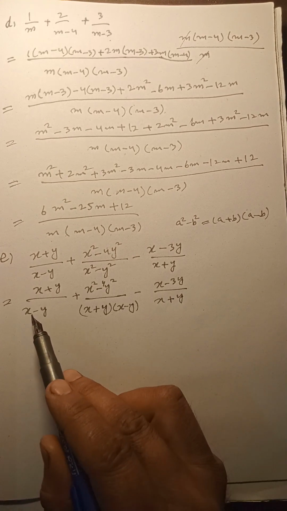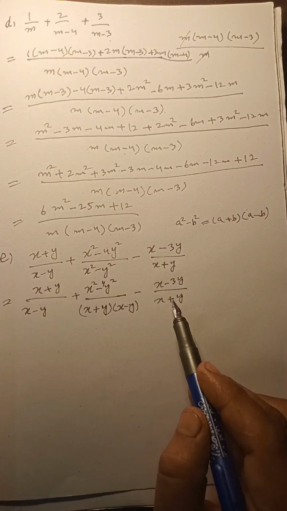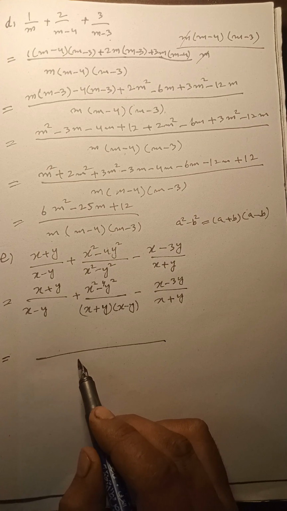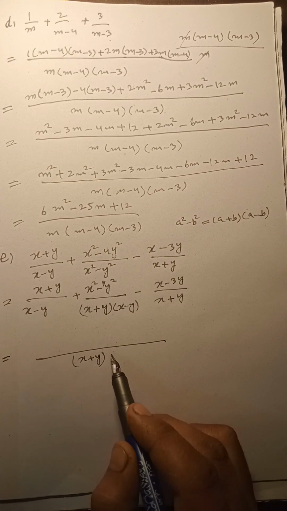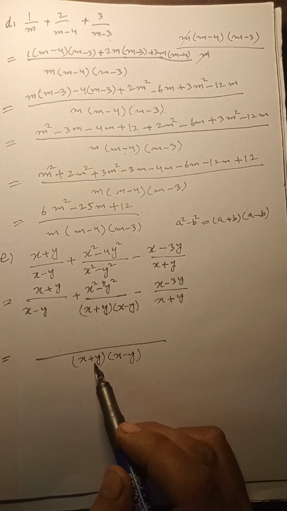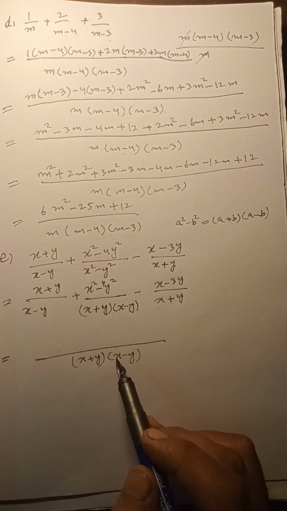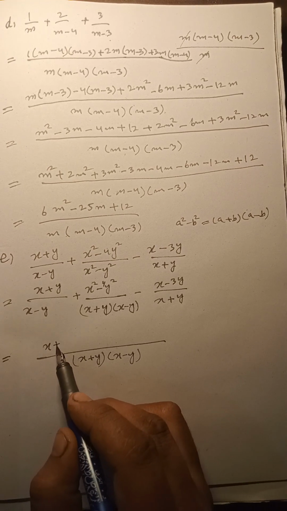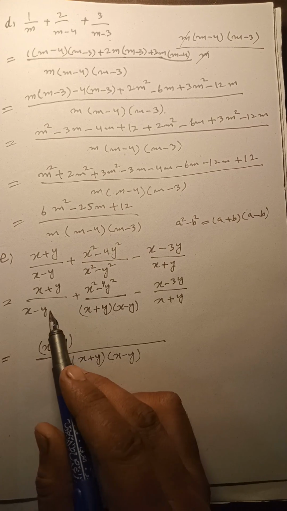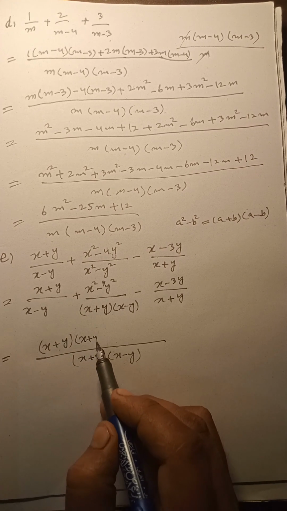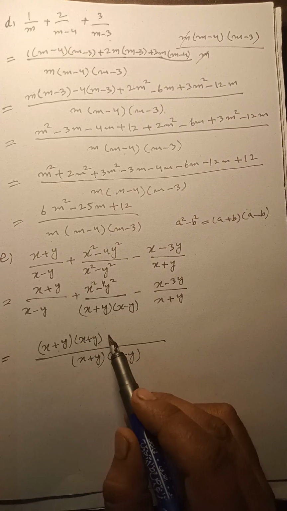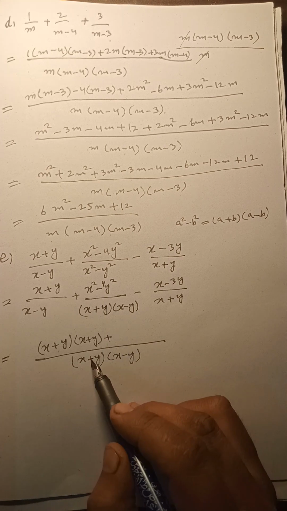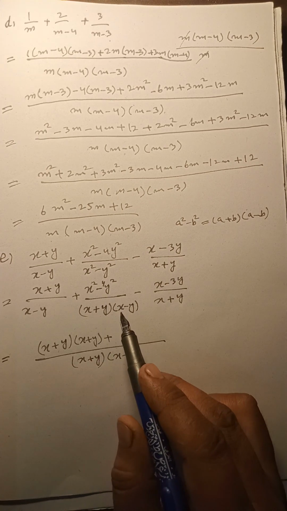Now you see here, x minus y is common, and x plus y is common. A common factor will be taken only one time. I have taken x plus y, which is common, and x minus y, which is also common. This is our LCM. Divide this LCM by each denominator, it will cancel out and what remains is our answer. So write x plus y here, and x plus y here, then plus here, divide this by this, it will remain the same.